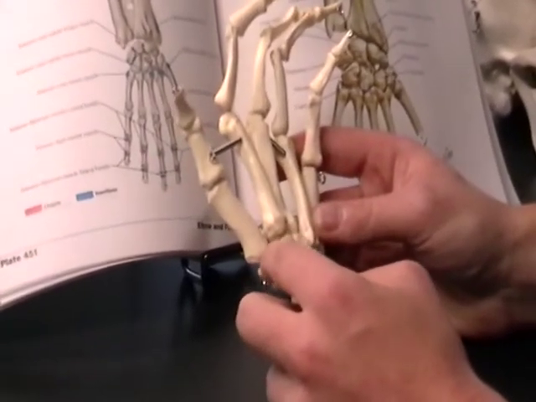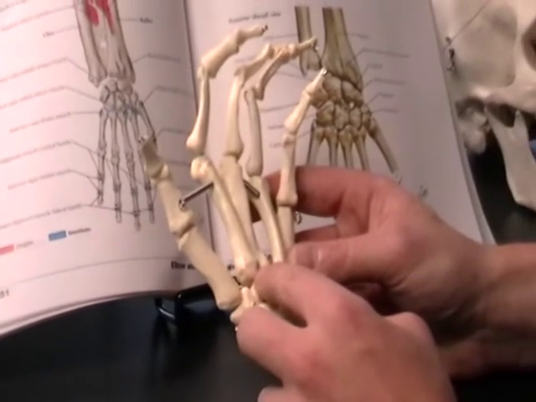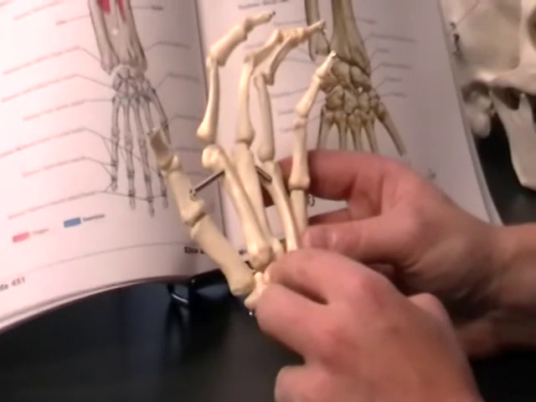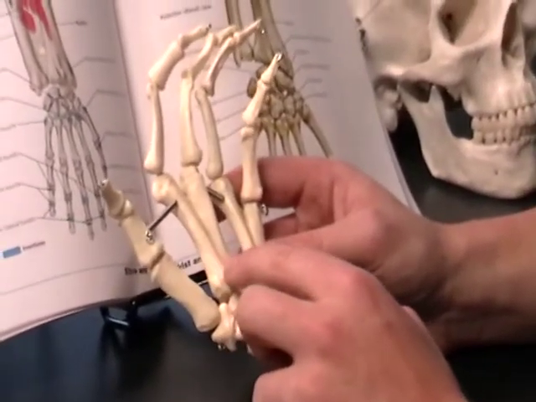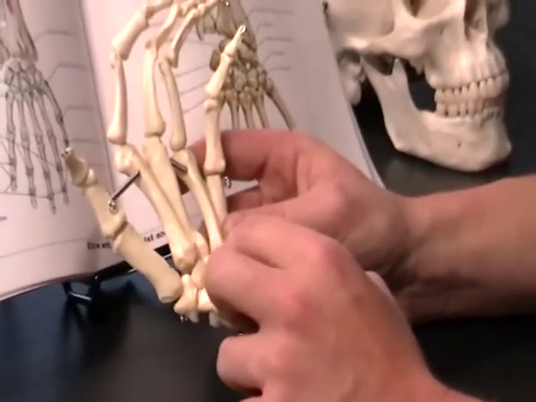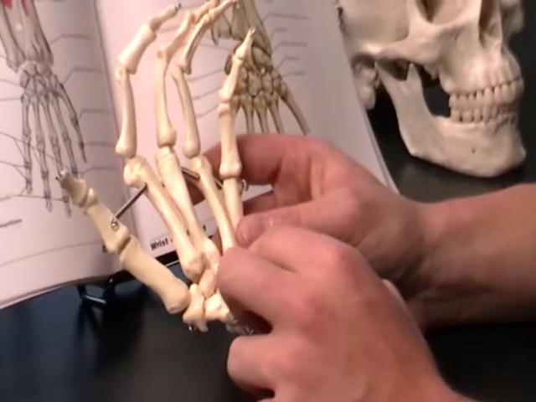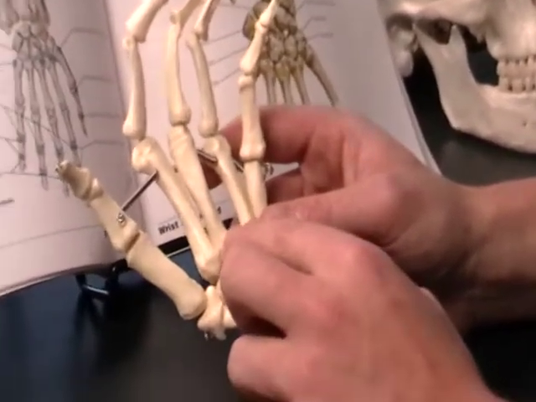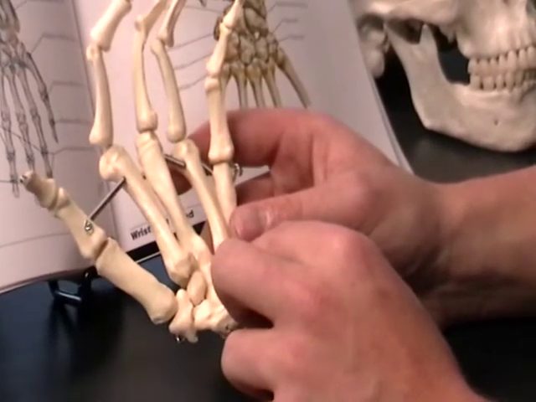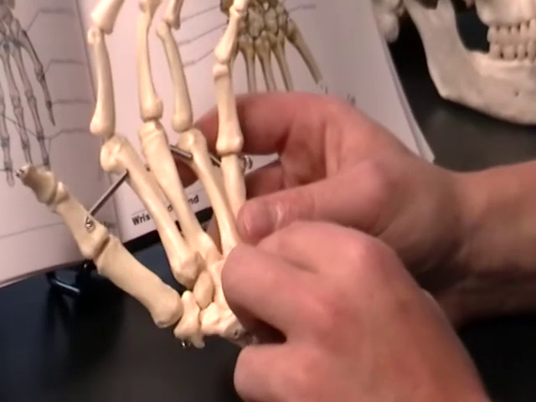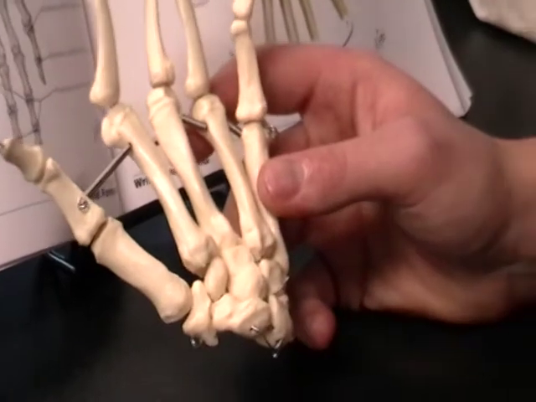And then if we work our way just a little bit to the lateral portion, we have what's called the trapezoid. The trapezoid sits right underneath the first metacarpal. And then we work our way over a little more. You see a big thick looking bone here called the capitate, and that's just underneath your third metacarpal, or your middle finger. Then we work our way over a little more, and we have a bone called your hamate. The hamate bone sits underneath your fourth and your fifth metacarpals.